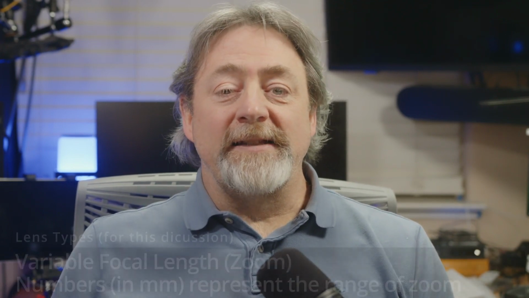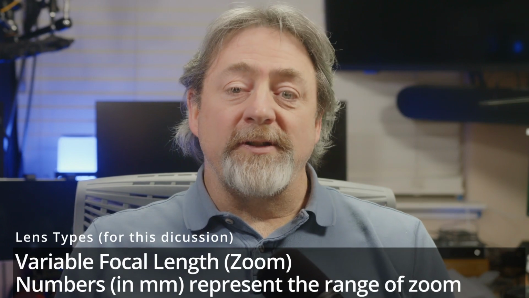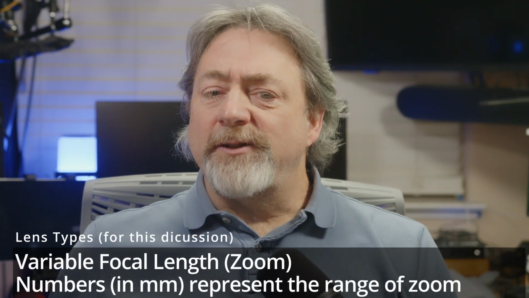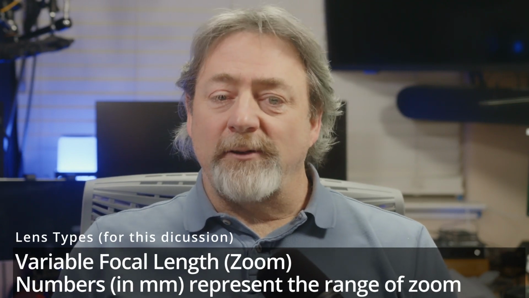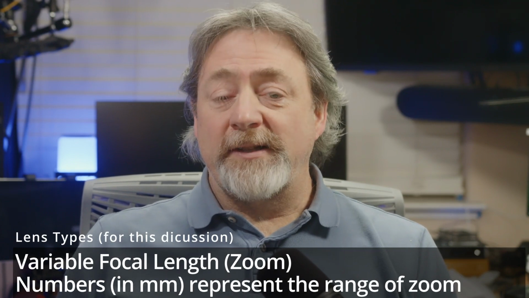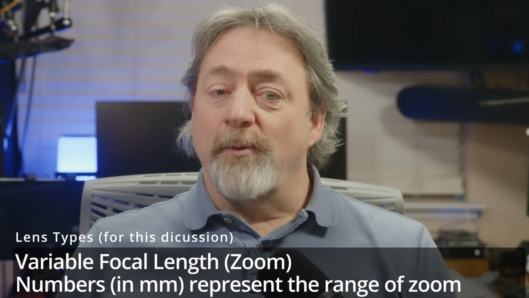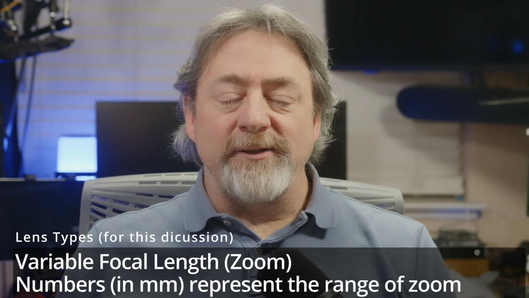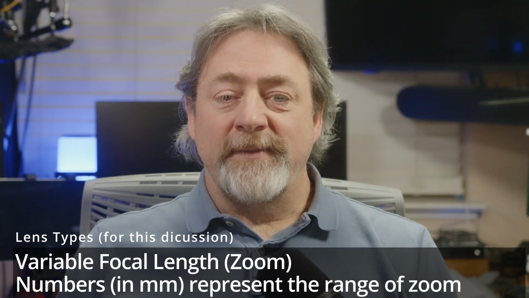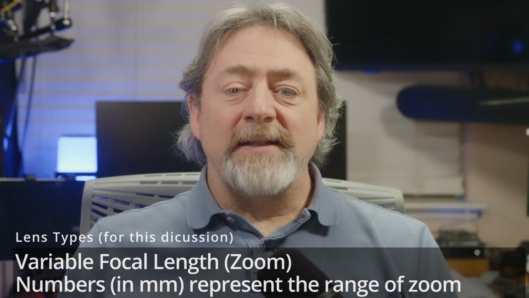The second type of lens is variable focal length, also known as zoom lenses. These have a range of close-up and far away. How close and far away they go are represented by those two numbers. The wider apart those numbers, the more range the zoom in and out is. To calibrate, 50 millimeters is considered a natural looking distance.